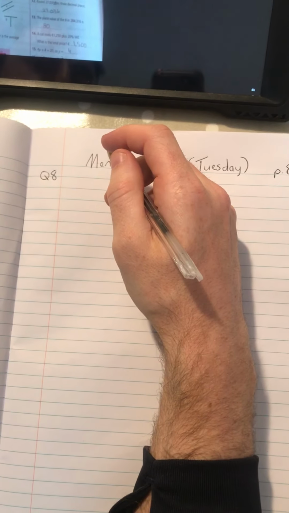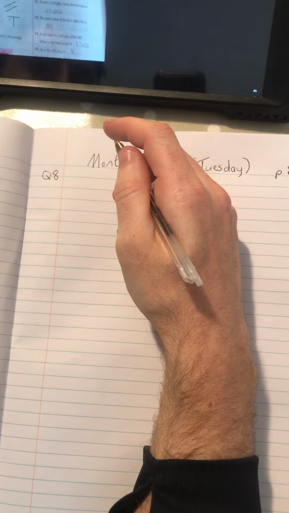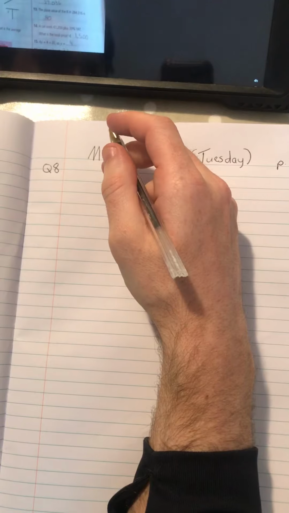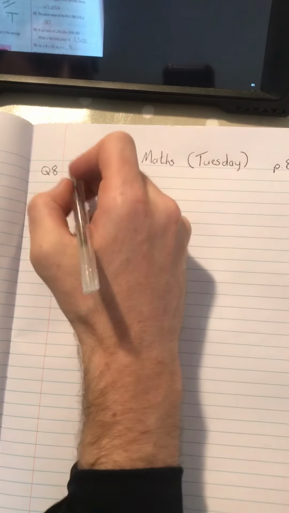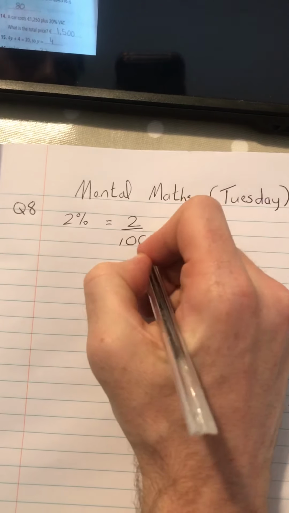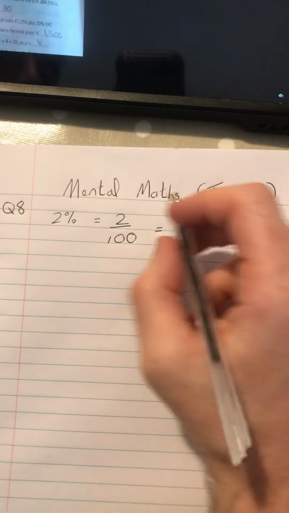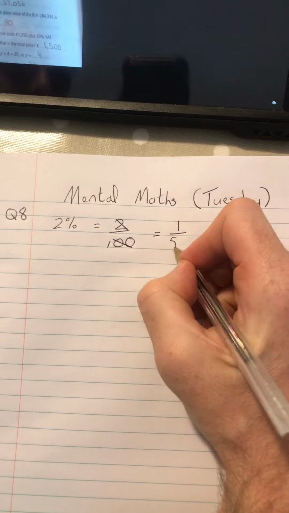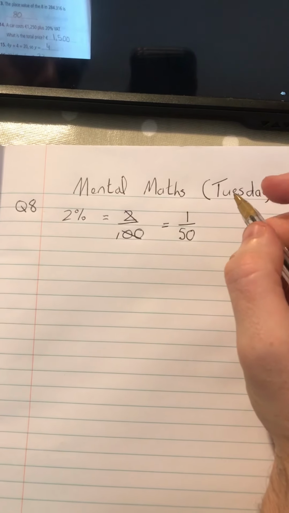and sold for a 2% profit. What was the selling price? So like all of these percentages questions, we first want to put the percentage as a fraction. So 2% would be equal to 2 over 100. And can we simplify that? Well, 2 goes into 2 once, 2 goes into 100 50 times, so 1/50th is a simplified fraction.